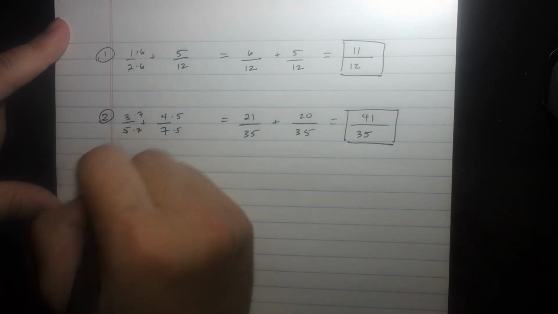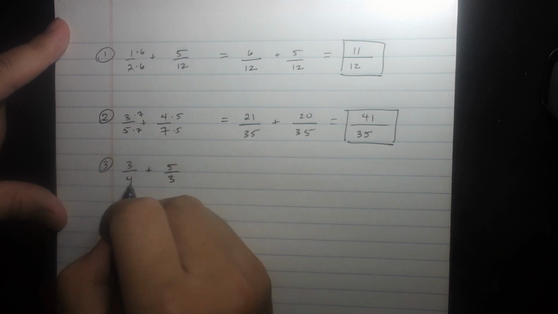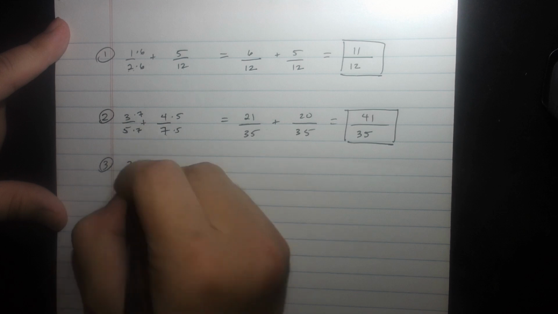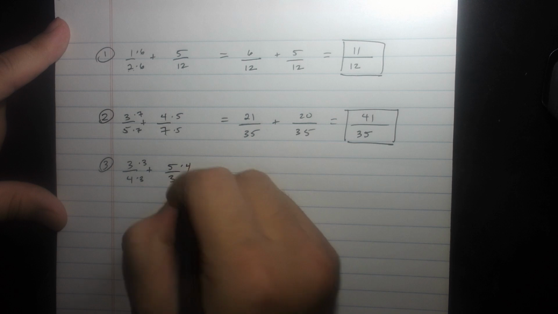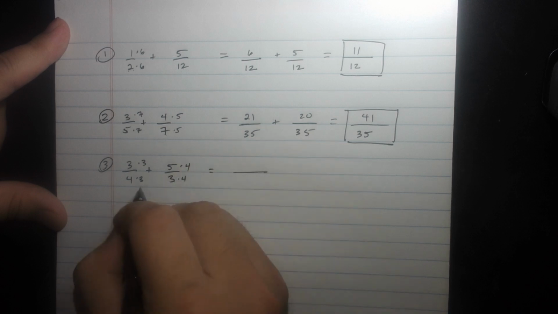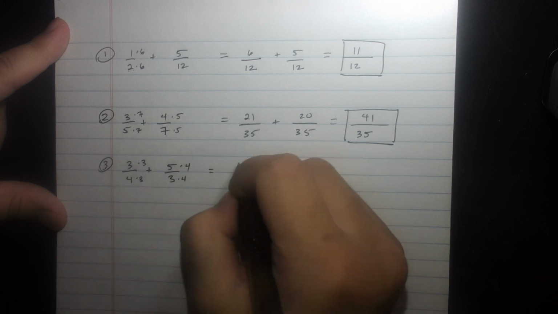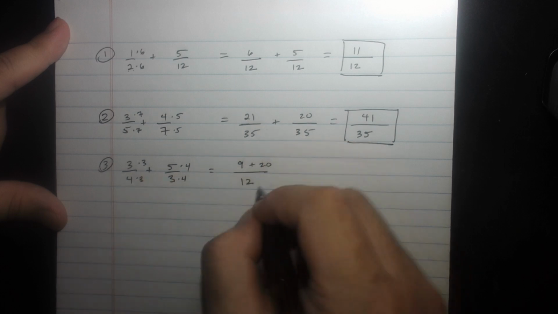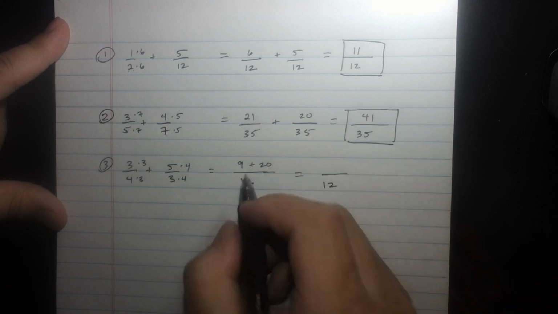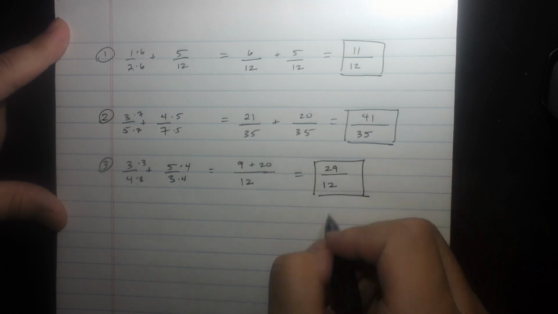Okay, let's do our third example. So 3/4 plus 5/3. Here's a 4, here's a 3. So if this is a 4, I can multiply that by 3, and I'll do the same thing up top. And since I have a 3 here, I'll multiply that by 4, and I'll do the same thing up top. 3 times 4, or 4 times 3, is 12. 3 times 3 is 9, plus 5 times 4 is 20. So 9 plus 20 is 29. And I can't reduce that.